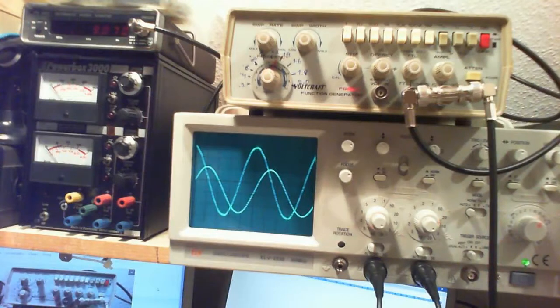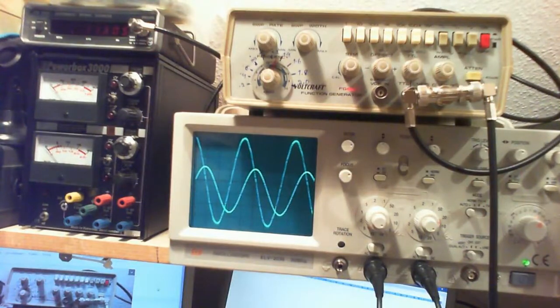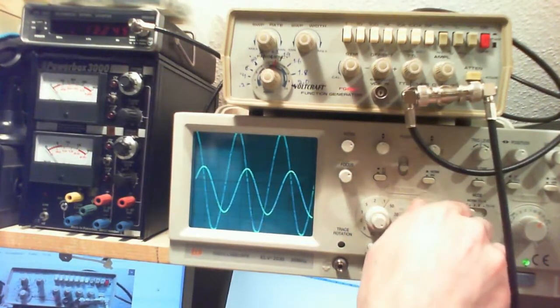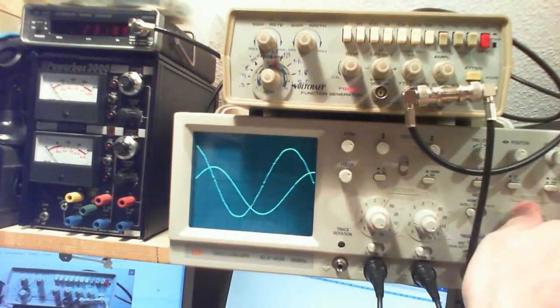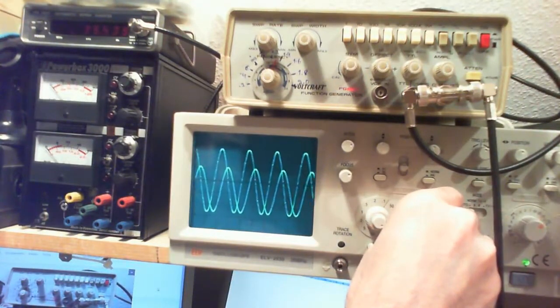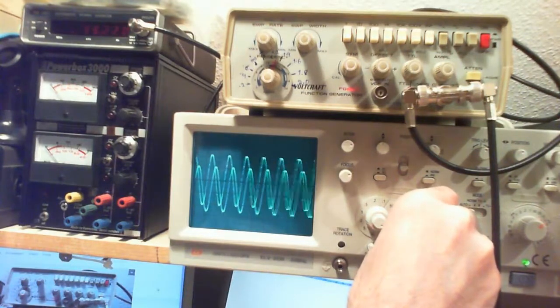So now if I keep increasing the frequency, as you can see, the phase shift is not changing anymore.